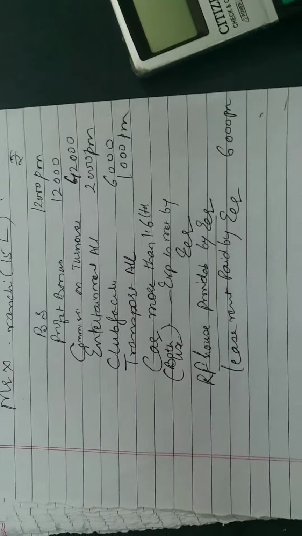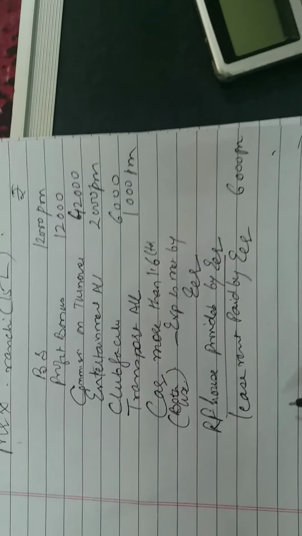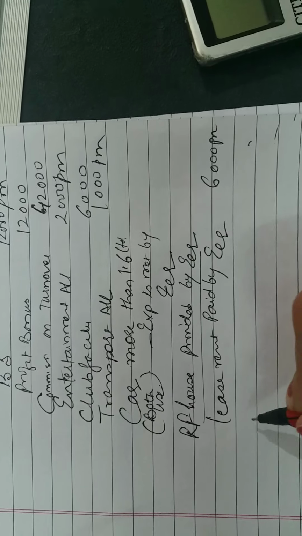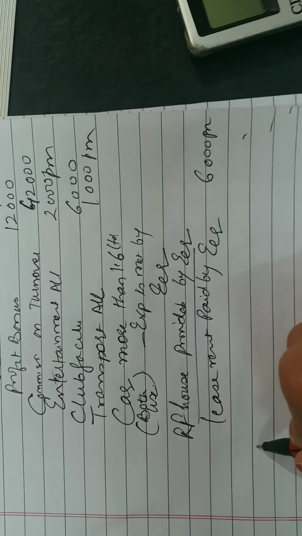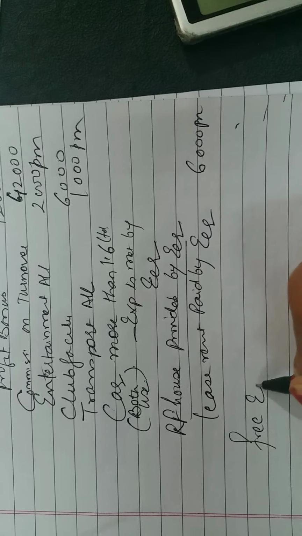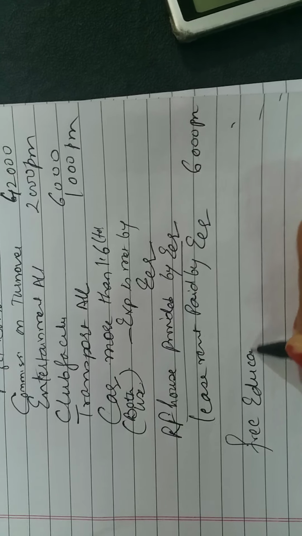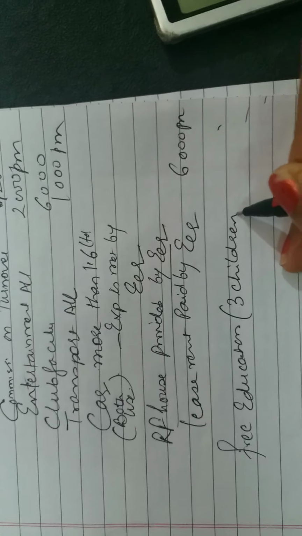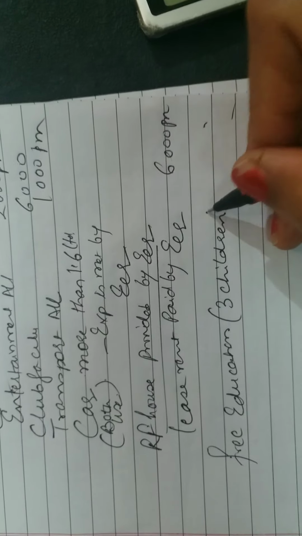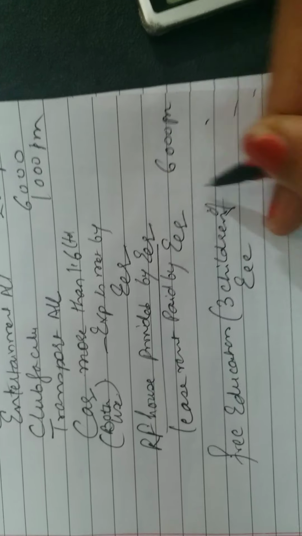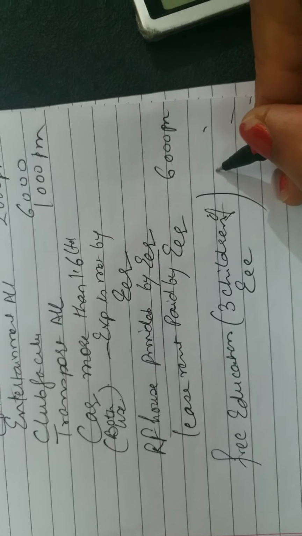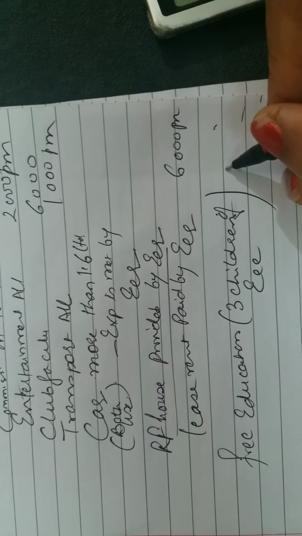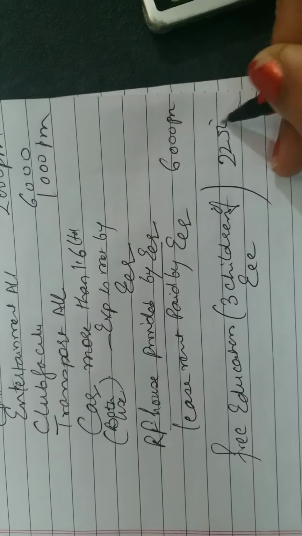Just have a look at the question which we are going to solve, a variety of things in it. And then free education, and it is for 3 children of the employee, and the total amount given for the 3 children is 22,500.